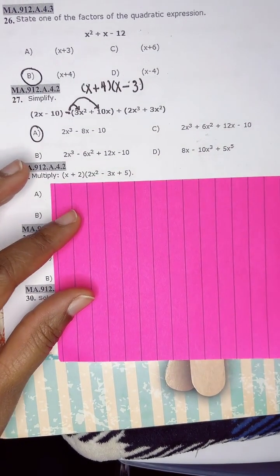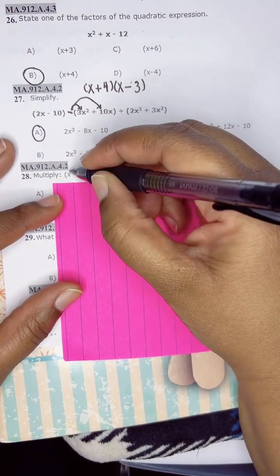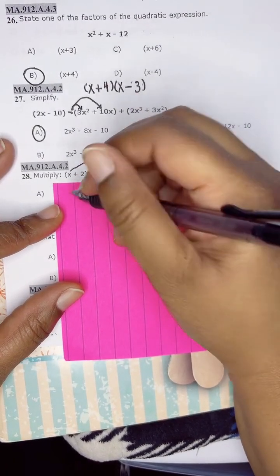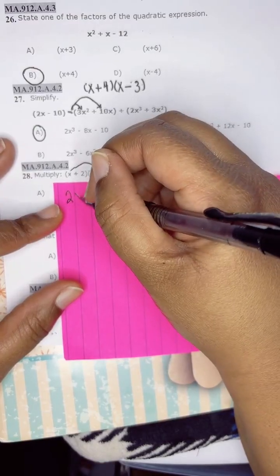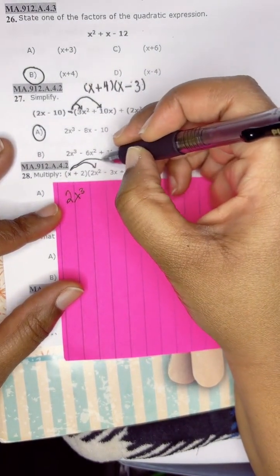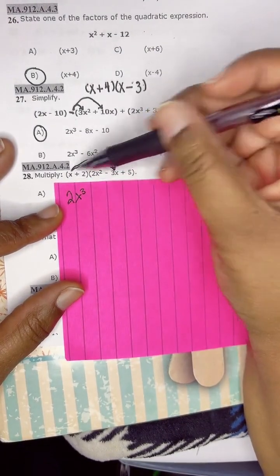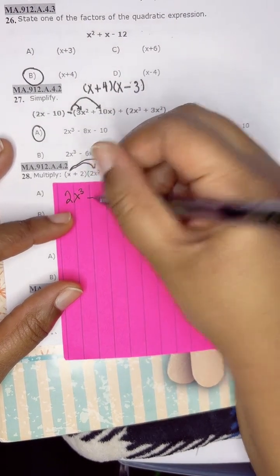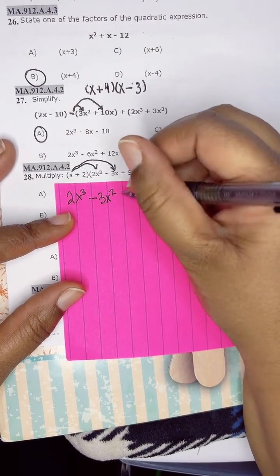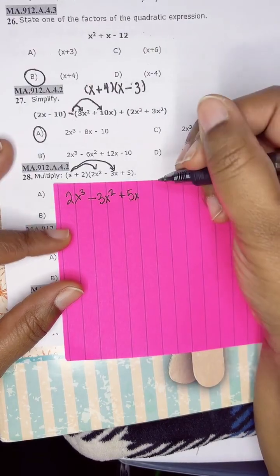Okay, I'm gonna bring this back. All right, so we're gonna go here. So we get x times 2x squared is 2x to the third. If we go here, x times negative 3x gets us negative 3x squared. And then x times a positive 5 gets us 5x.